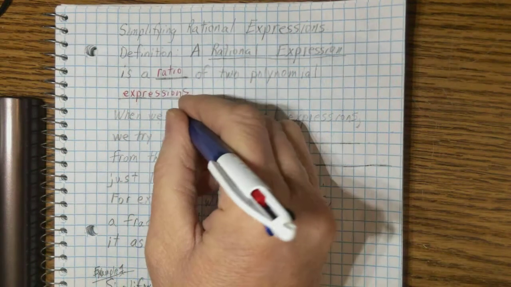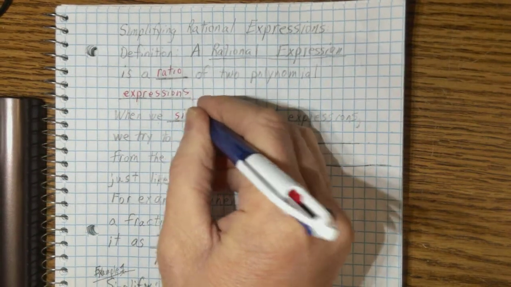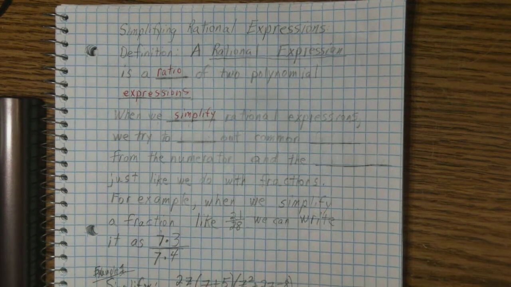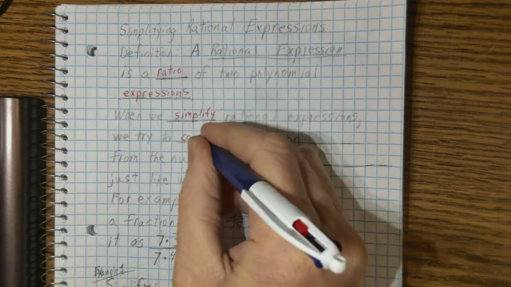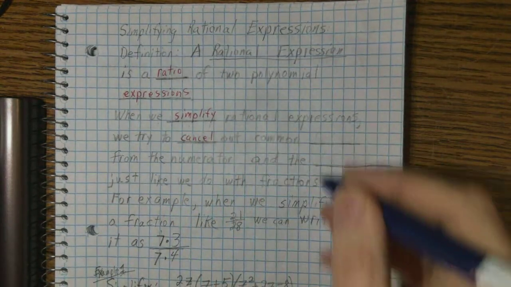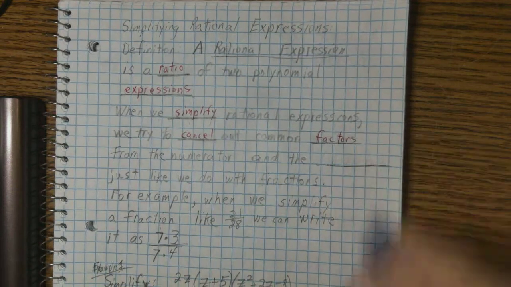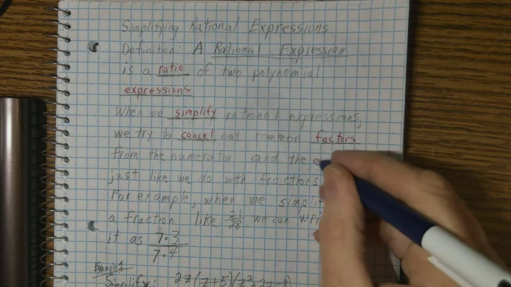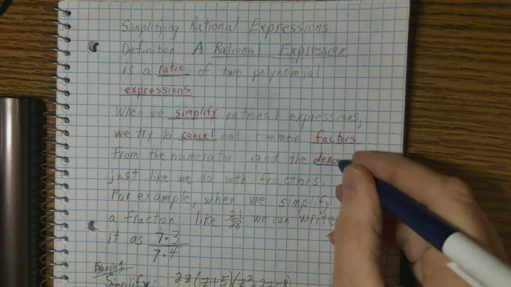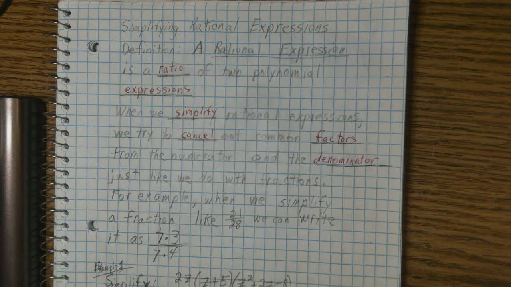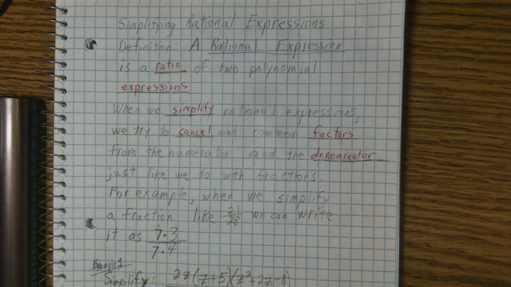When we simplify rational expressions, we try to cancel out common factors from the numerator and the denominator, just like we do with fractions.